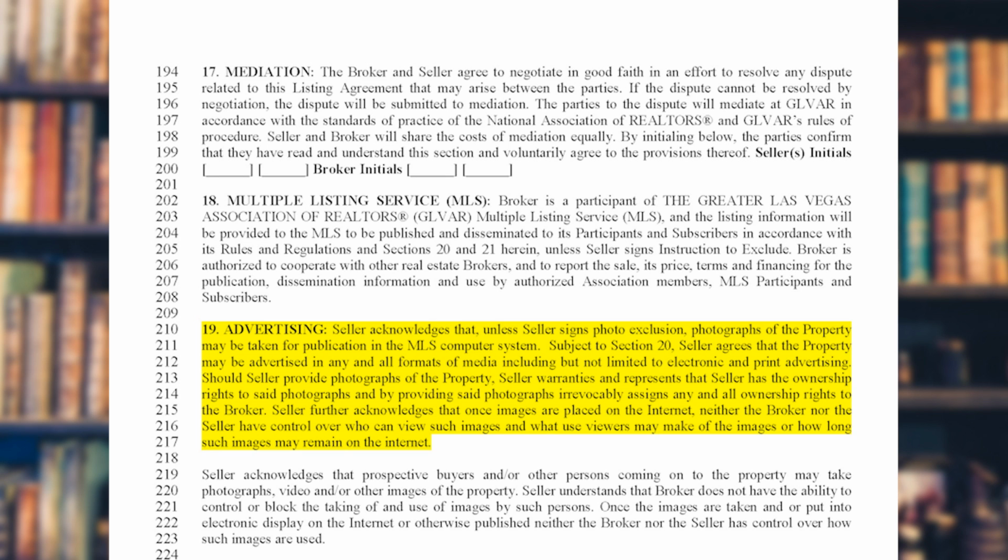The section was also updated to explain that prospective buyers and/or other persons coming onto the property may take photographs, video, and/or other images of the property. Seller agrees that the broker or agent does not have the ability to control or block the taking of and use of images by such persons. Once the images are taken and/or put into electronic display on the internet or otherwise published, neither the broker nor the seller has control over how such images are used. This language will clarify the broker's ability to control images once they have been placed on the internet.